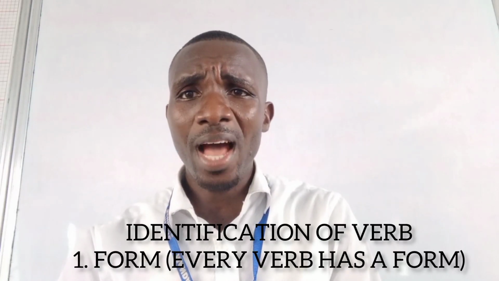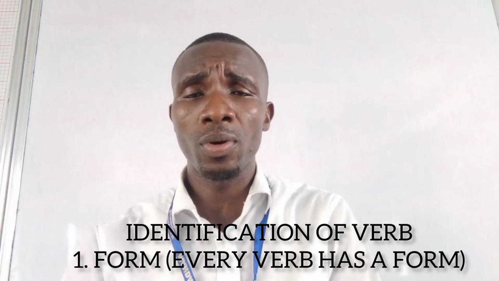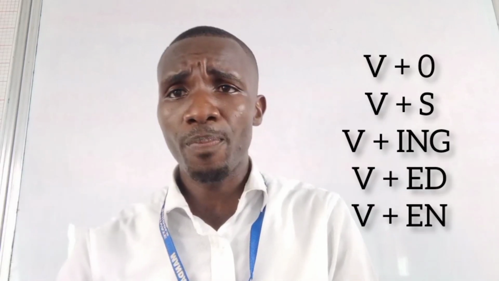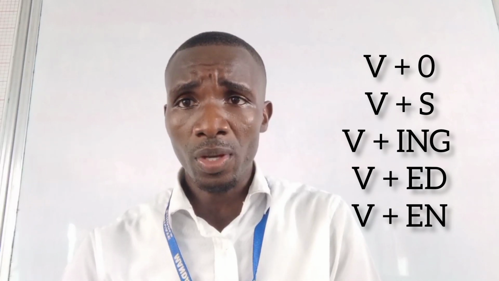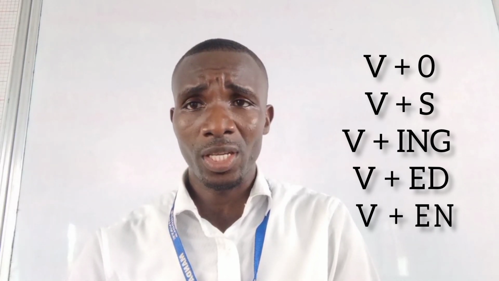How do you identify verbs in a sentence? You can identify verbs in a sentence by 2 parameters. The first parameter is a verb must have a form. It's literally impossible for a verb not to have a form. All verbs must have a form. It must have the V plus 0, V plus S, V plus ed, V plus en, and V plus ing. All verbs must take a form.